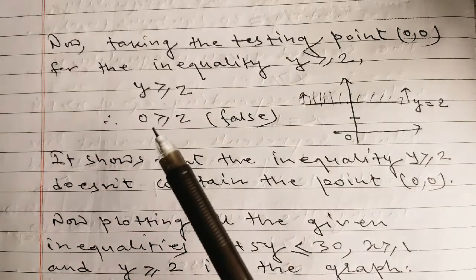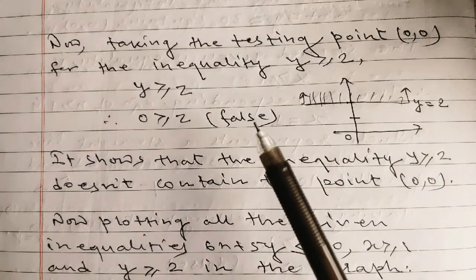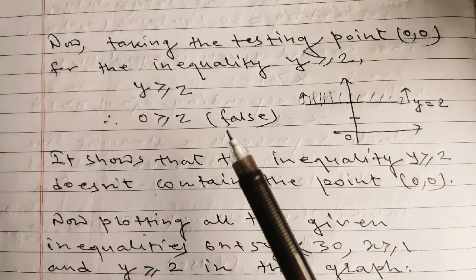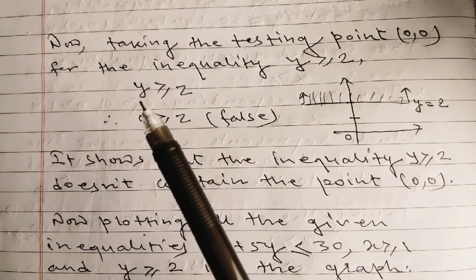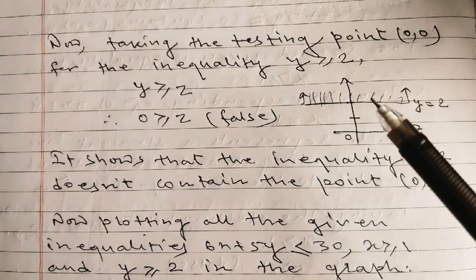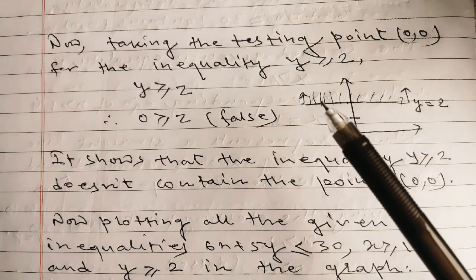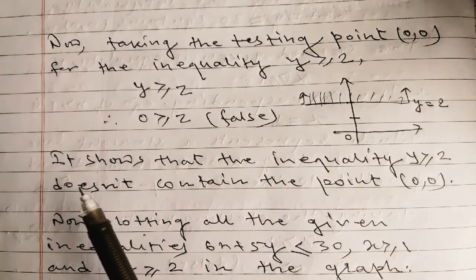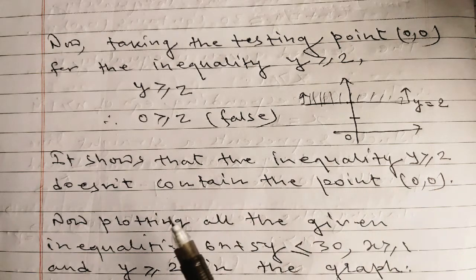So when we put the value of the testing point (0, 0), that means when we put the value of y as 0, we get 0 greater than or equal to 2, which is a false statement. That means the testing point (0, 0) does not satisfy the inequality y greater than or equal to 2. Or we can say the inequality y greater than or equal to 2 does not contain the point (0, 0), or the origin.